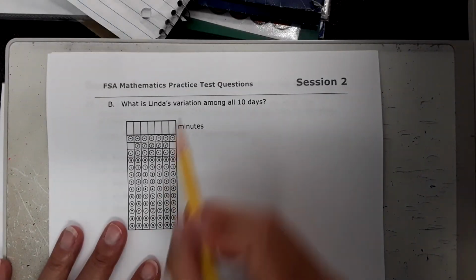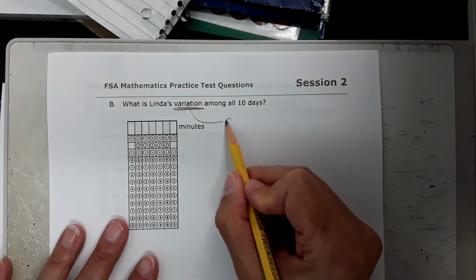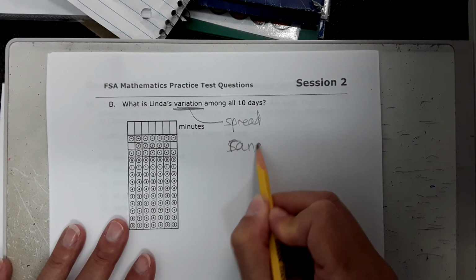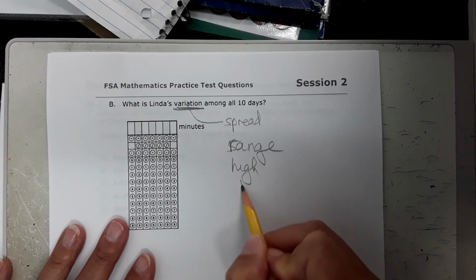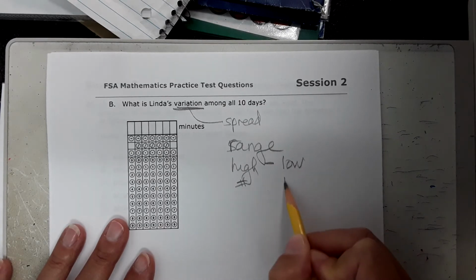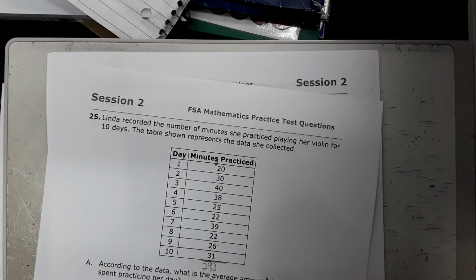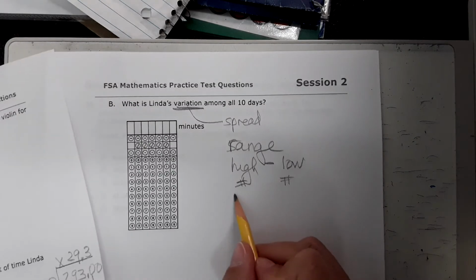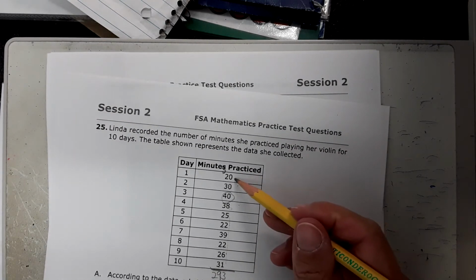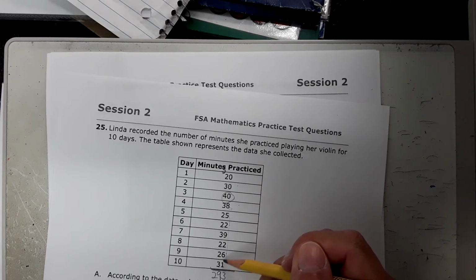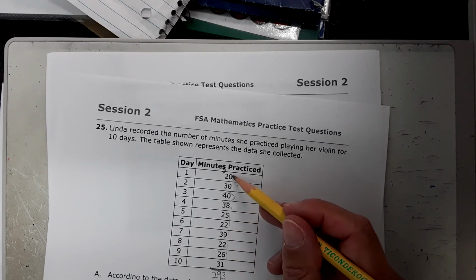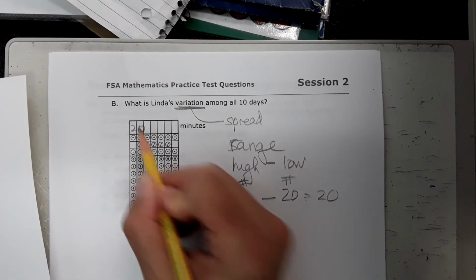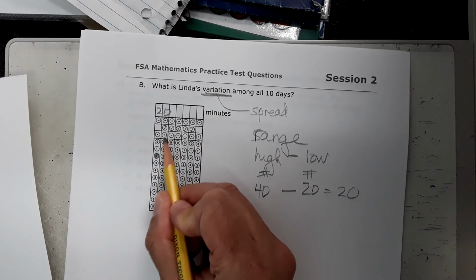All right, then it wants the variation. When you see variation, that means spread. And in our case, this is going to be the range. So the range is your high number take away your low number. So I'm going to look at that. My high number, when I look at this, 40, yep, 40 was my high number. Take away my low number. Is it 20? Yeah, it looks like it's 20. So 40 take away 20 is 20. So the range is 20. Bubble it in.